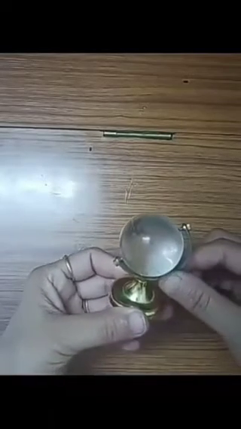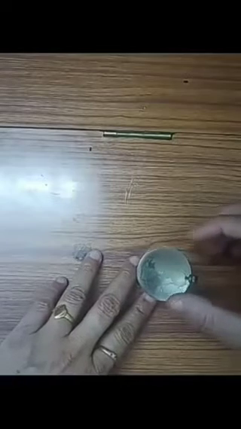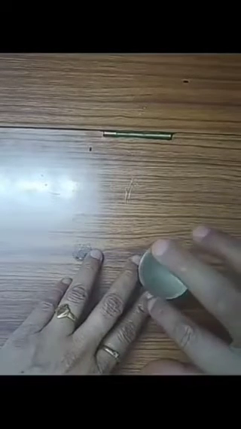See, what is this? Can you tell me what is this? It's a globe. It is the model of the earth. It keeps on moving like this. Earth keeps on moving like this on its axis.